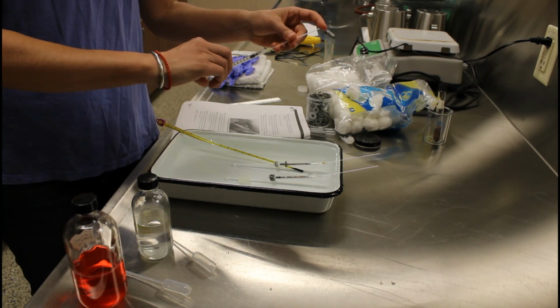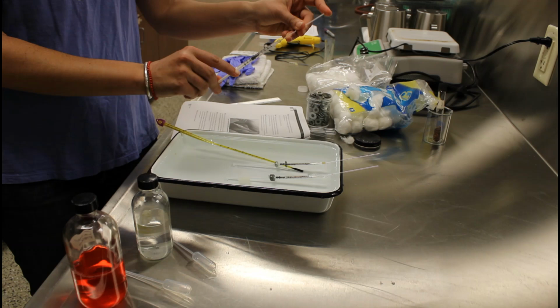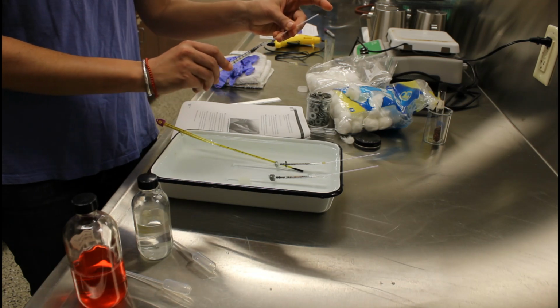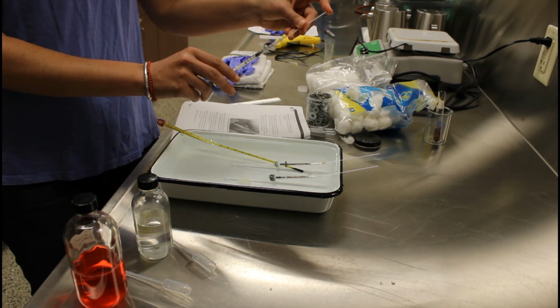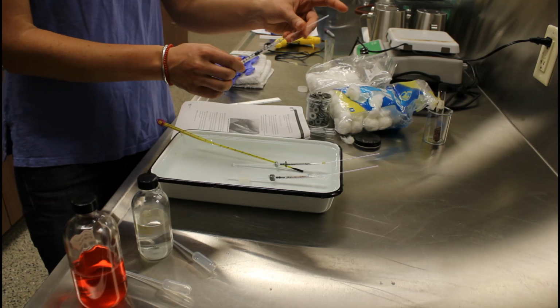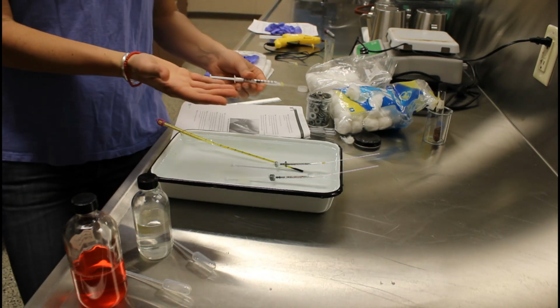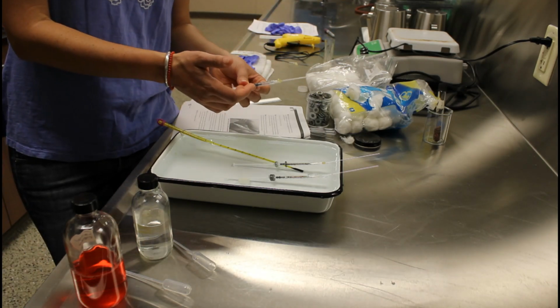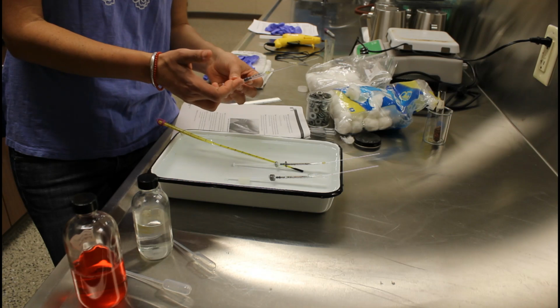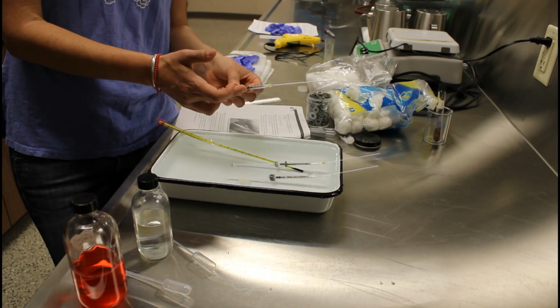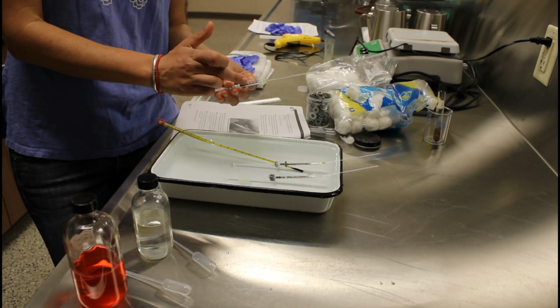I can tell that this is airtight because when I pull back on the plunger, it kind of sucks it up a little bit. See? So we need this to be airtight because we're going to be measuring the consumption of oxygen within this chamber.